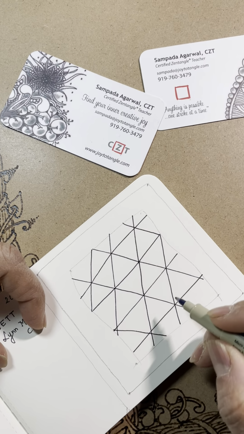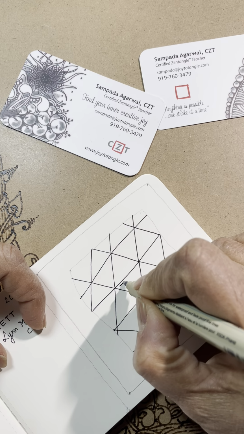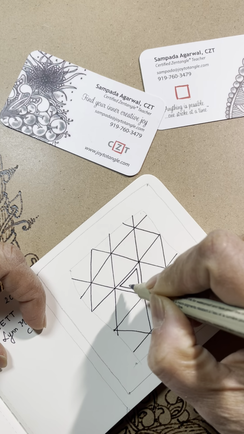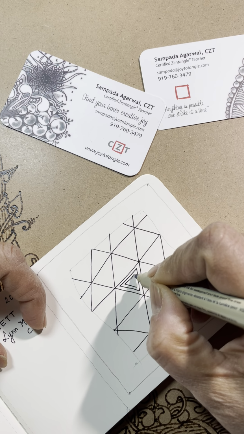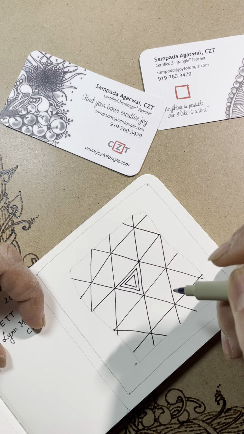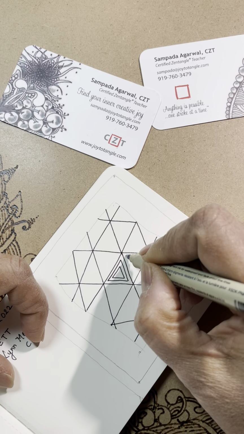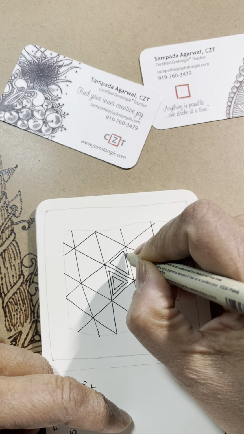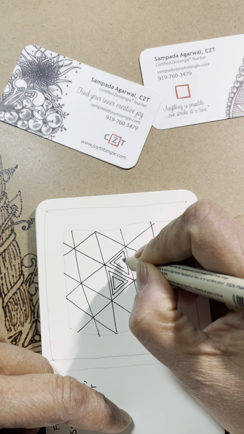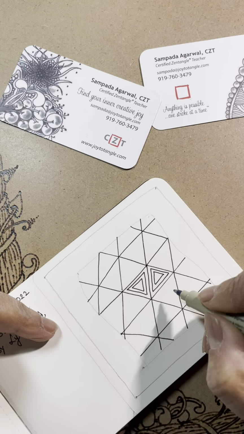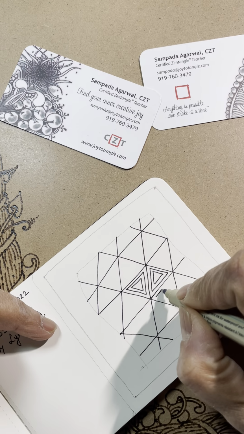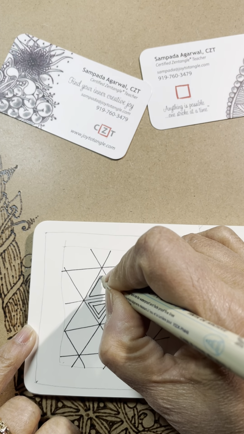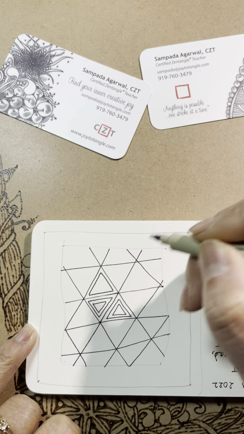After making this grid, now I will take each triangle and draw what we call an echo. An echo is nothing but a repetition of that same line. You just repeat it essentially. So this line, we are creating an echo of that line. Similarly we are creating an echo of this line, and again of this line.